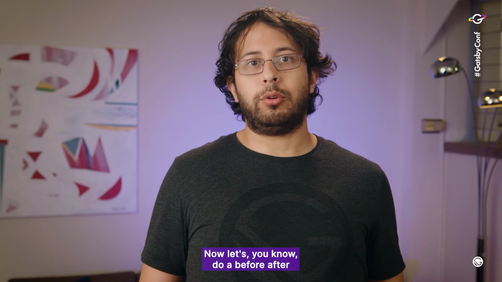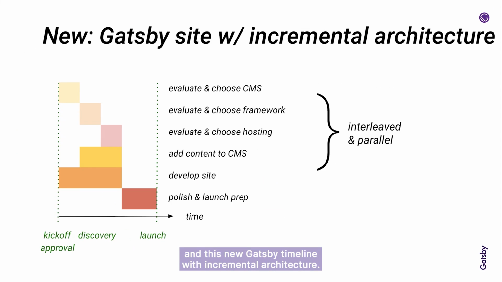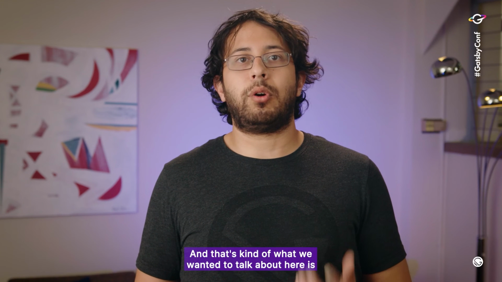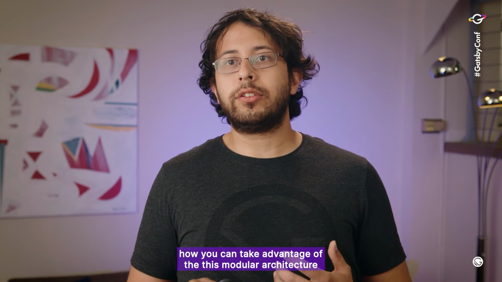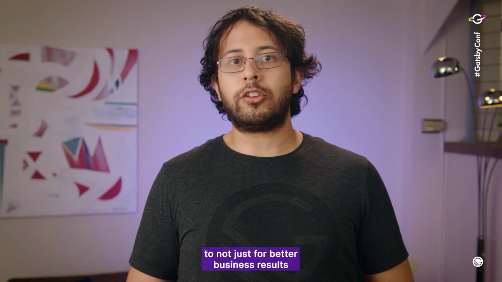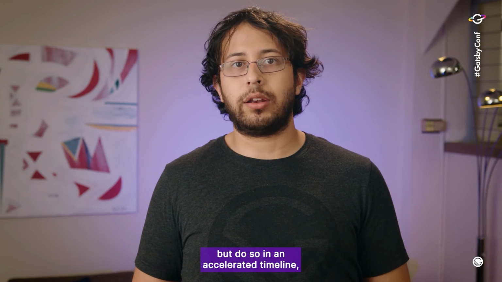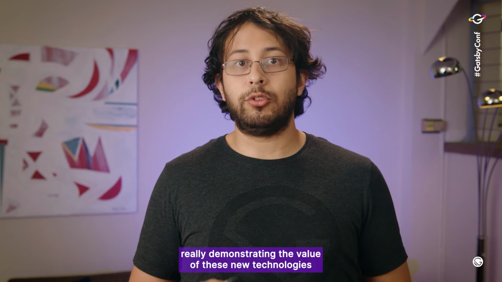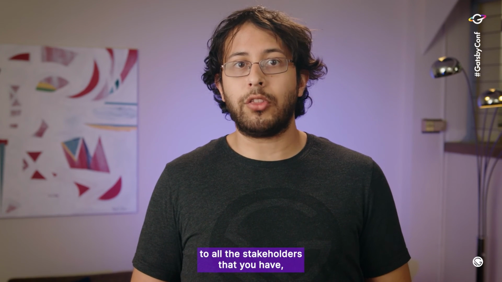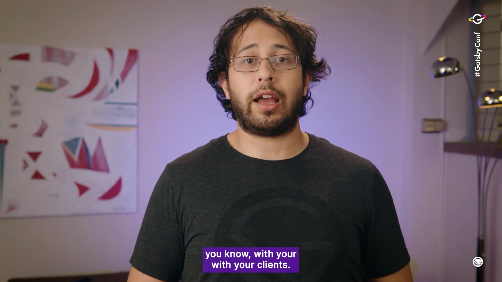Now let's do a before-after with the old traditional project timeline and this new Gatsby timeline with incremental architecture. It's significantly faster, again, old and new. And that's what we wanted to talk about here, is how you can take advantage of this modular architecture to not just deliver better business results, but do so in an accelerated timeline, really demonstrating the value of these new technologies to all the stakeholders that you have in your organization or with your clients.